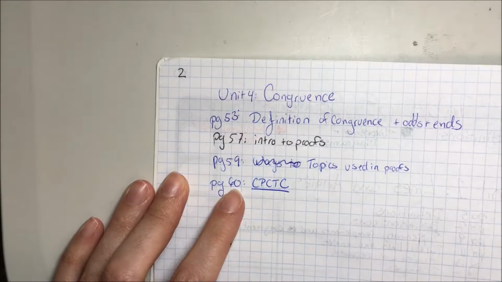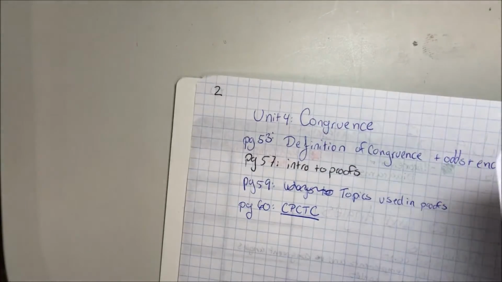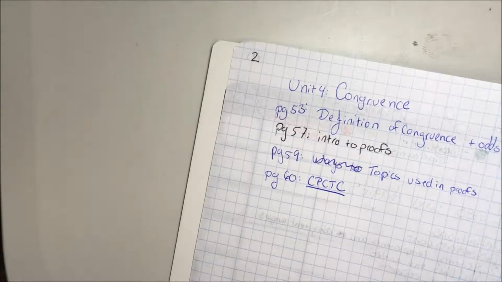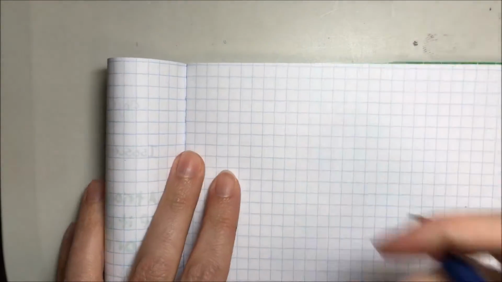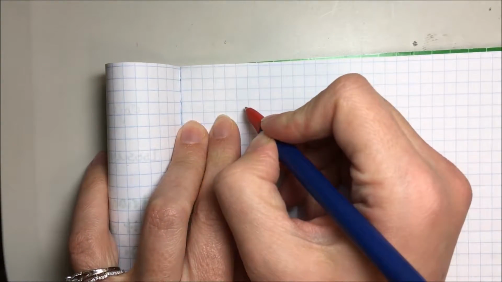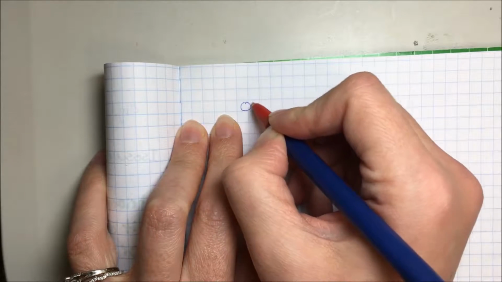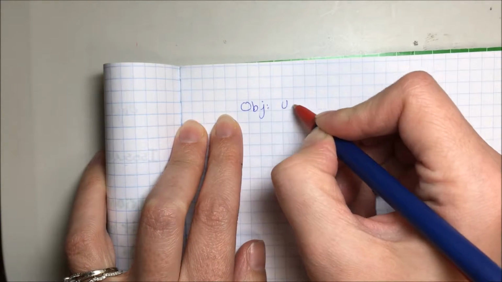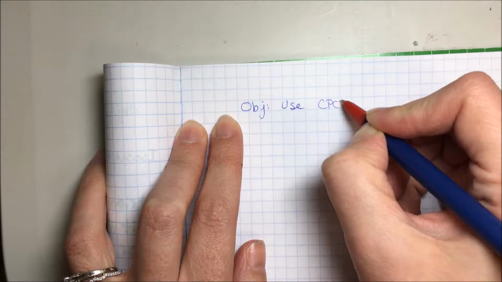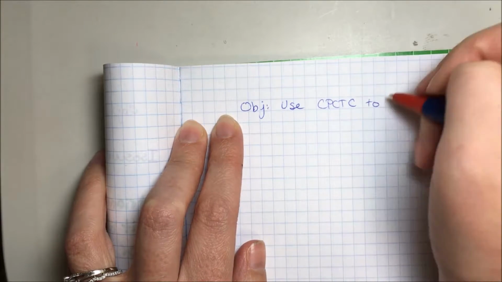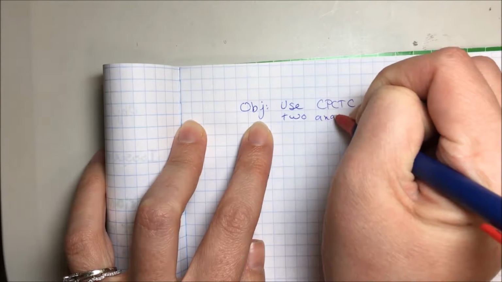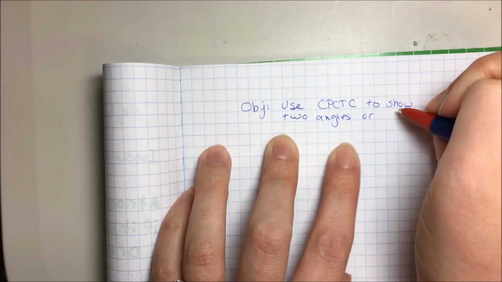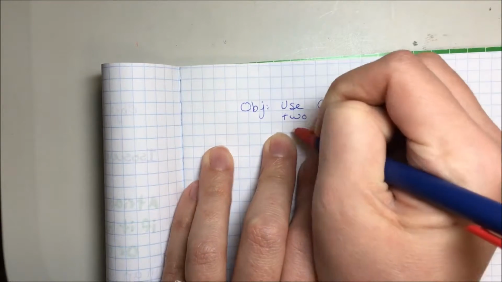CPCTC. Oh, this is going to be a big one, guys. Our goal again. We have two objectives. Use CPCTC to show two angles or sides congruent.